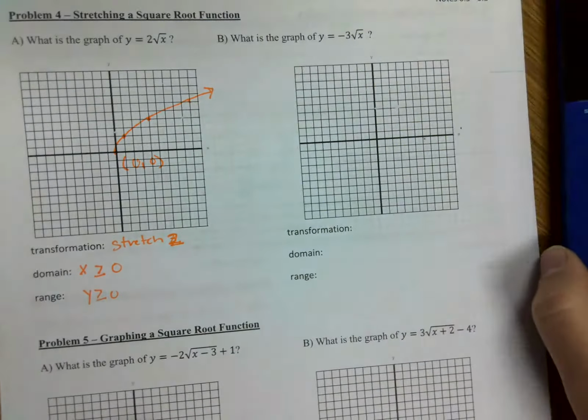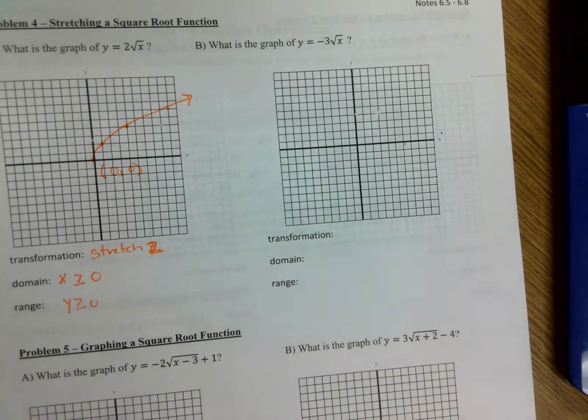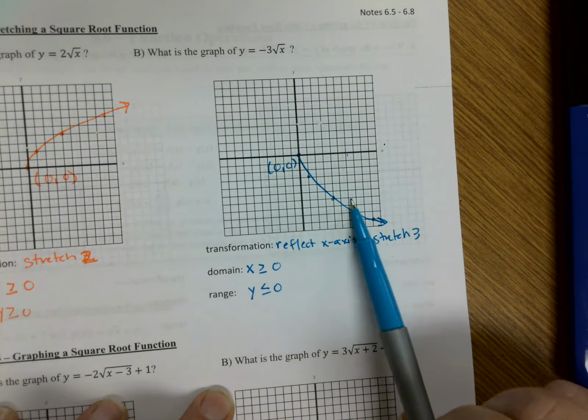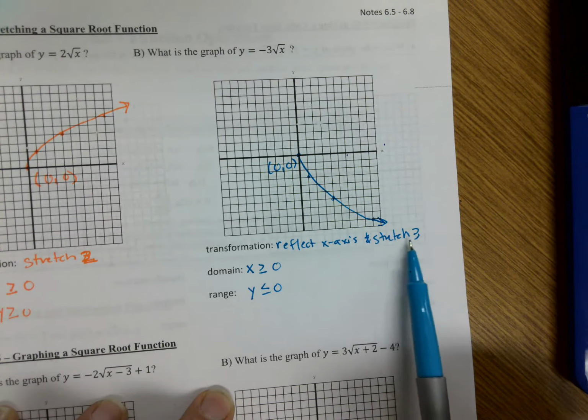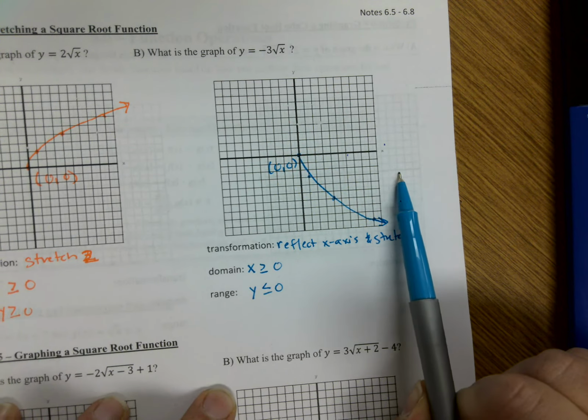I want you to try to do this next one by yourself. There's actually 2 transformations here. So I have a reflection over the x-axis pointing down. It's also stretching because of that 3. So it's stretched out. So it's not like just when you have the negative.